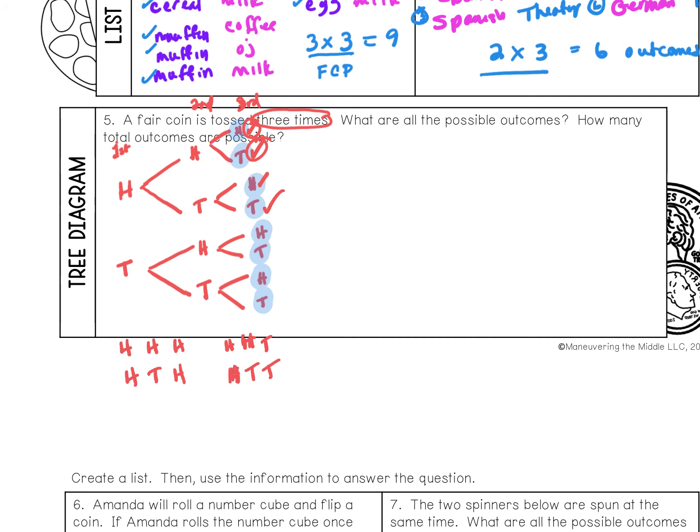So if we choose not to make a list, because we're only halfway done, one of the ways we can figure out how many there are is to use the fundamental counting principle. There were 2 choices the first time we tossed it, 2 the second time it was tossed, and the third time still 2 choices. So 2 times 2 is 4, 4 times 2 is 8, and if we count, we do have 1, 2, 3, 4, 5, 6, 7, 8.